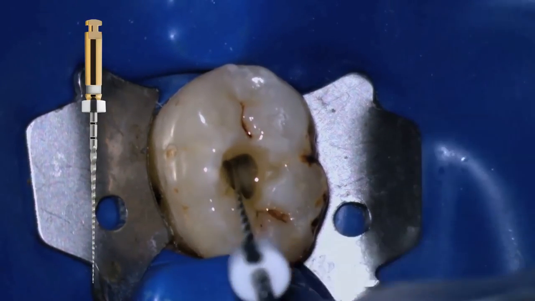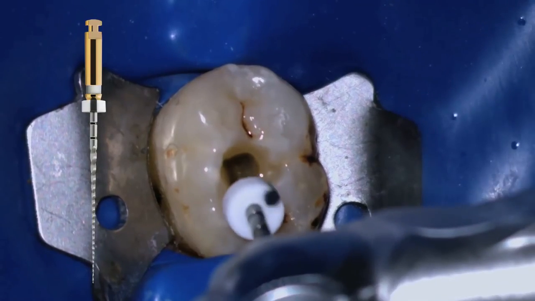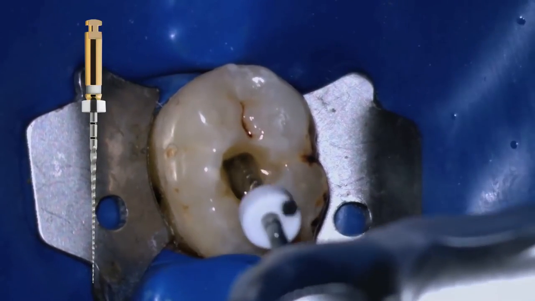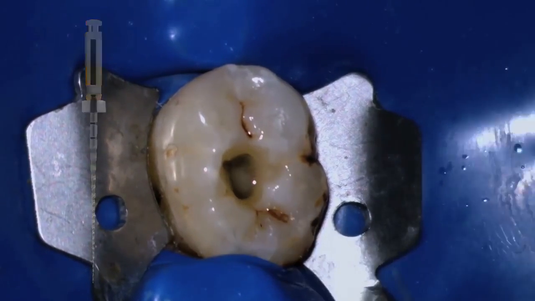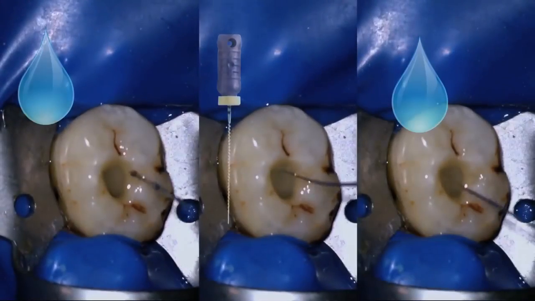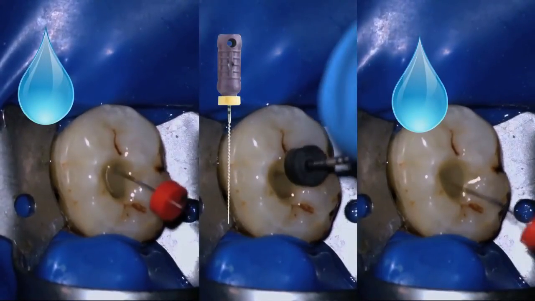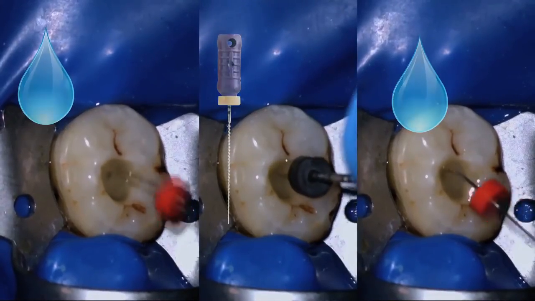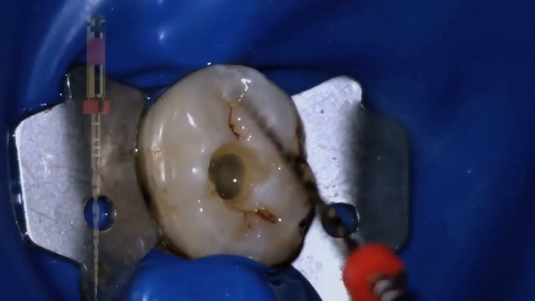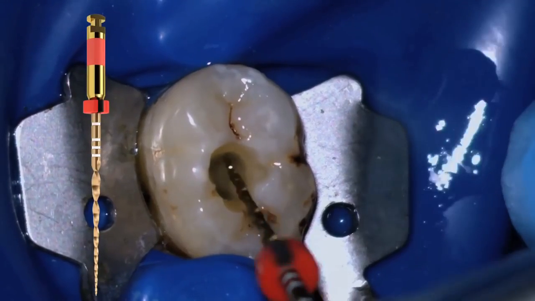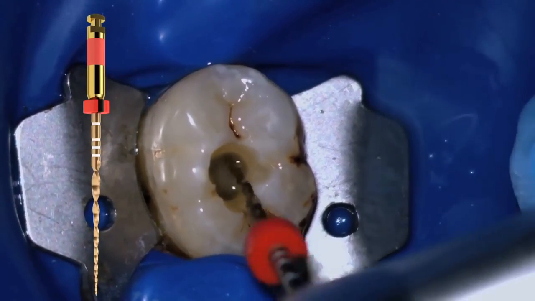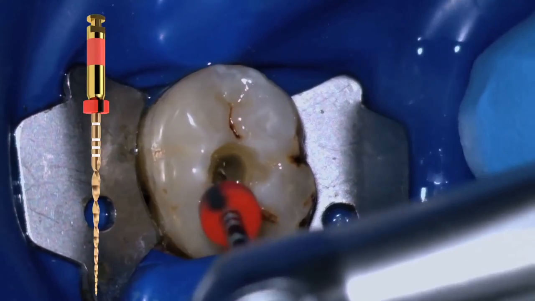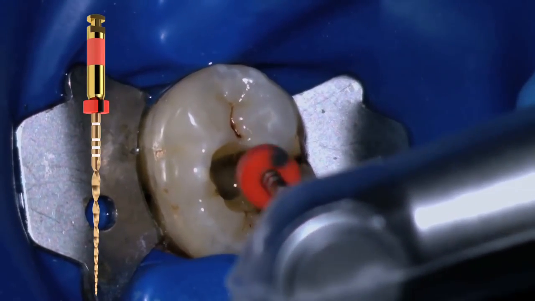As you can see here with the ProGlider rotary instrument, we are going little by little in amplitude strokes of 3 millimeters all the way to working length. Sometimes it takes several steps to achieve this length. And after that, we irrigate the canals. We verify that the canals are still patent. We make sure that we have not blocked ourselves.